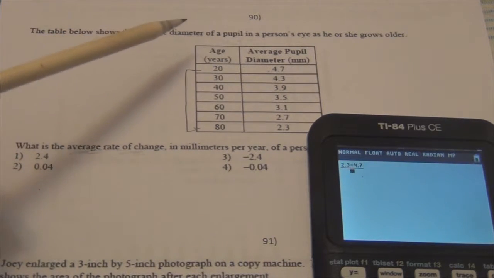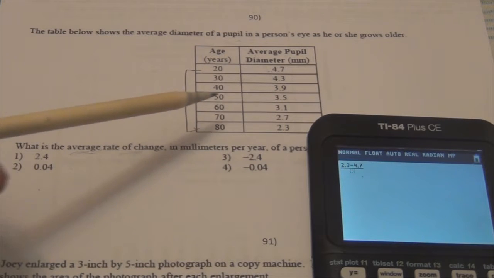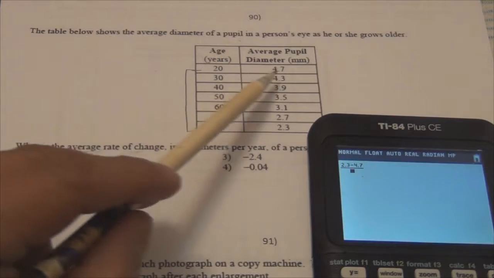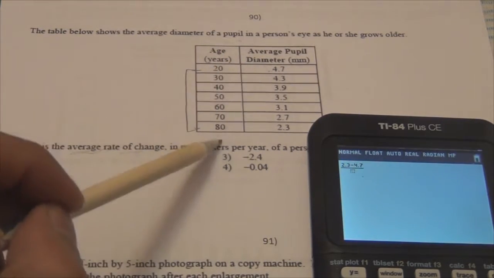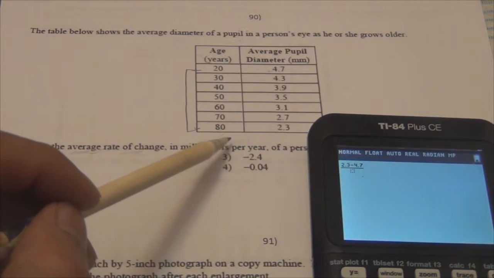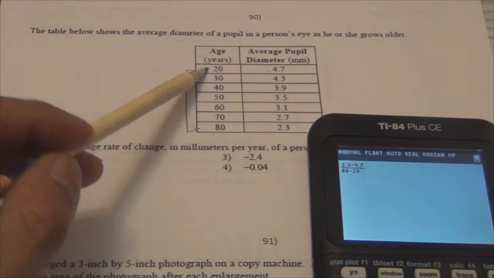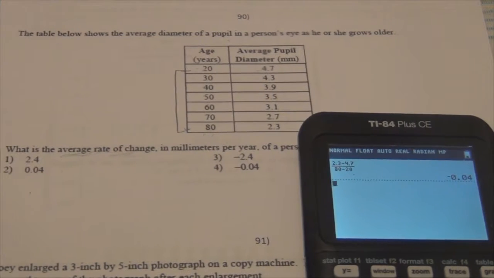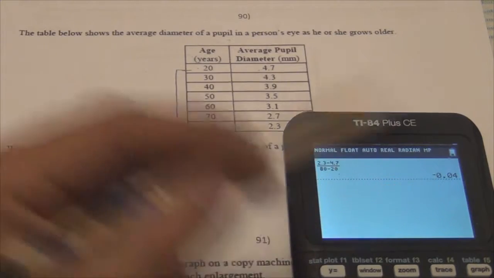And then here, remember, always the y2 goes first. In other words, you don't start at the starting point, although you're still going to get the same amount. Start at the other one. So let's see now. 80, that's x2, minus 20, which is x1. And my friends, we got an answer. You could see it. So look, negative 0.04.